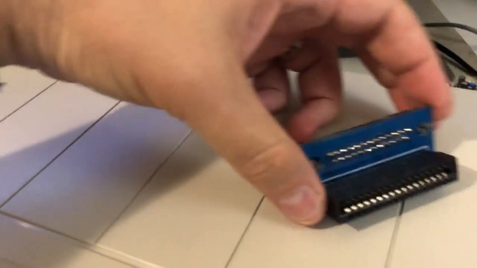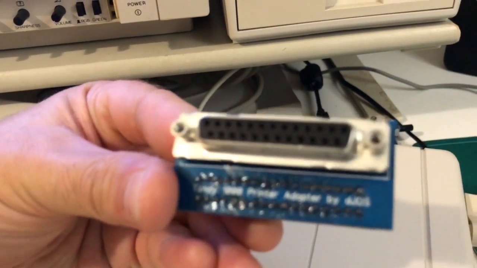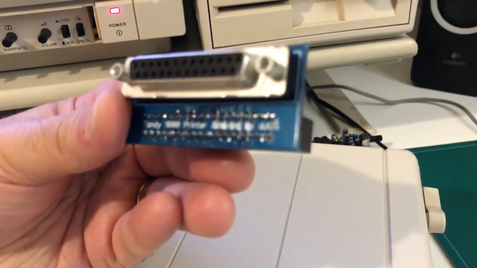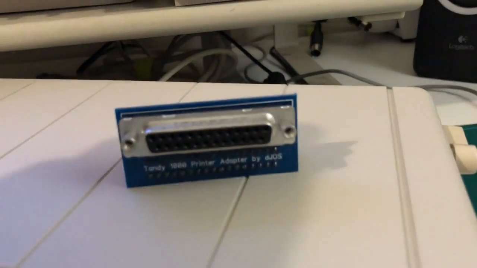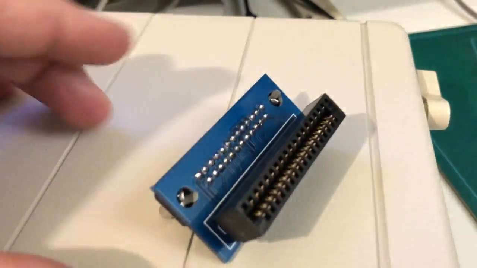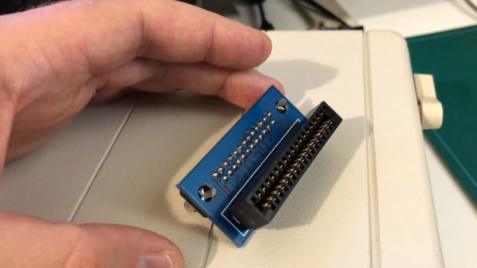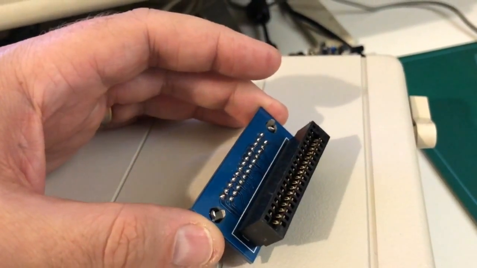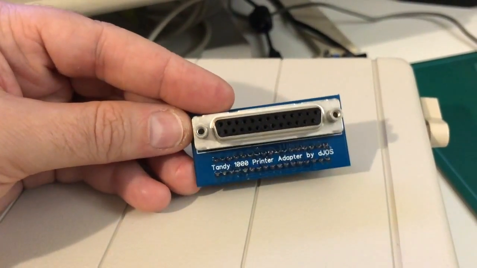So this is my little adapter, as you can see. DB25 on one end and Tandy edge connector on the other. So yeah, very handy. Although I do believe that with some of the big box Tandys, they won't plug into the back of them because there's too much rear casing in the way. But on the EX and HX, these will work just great.